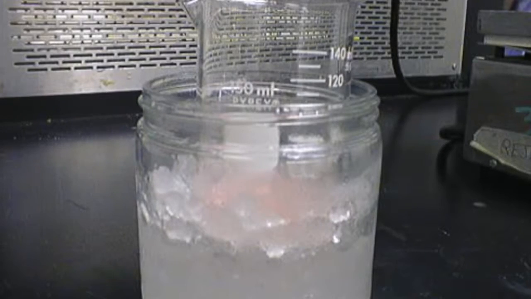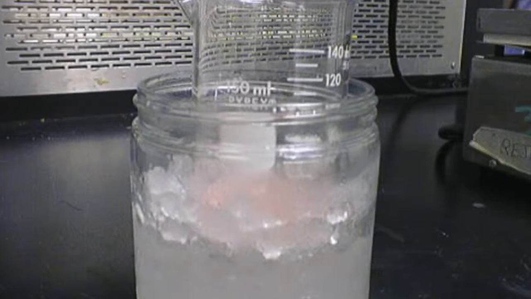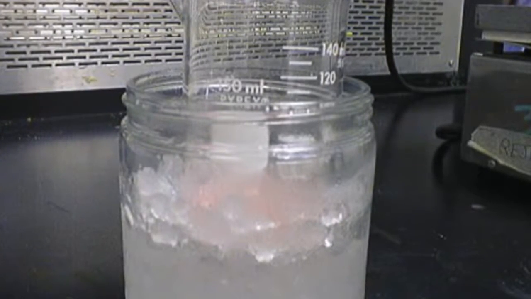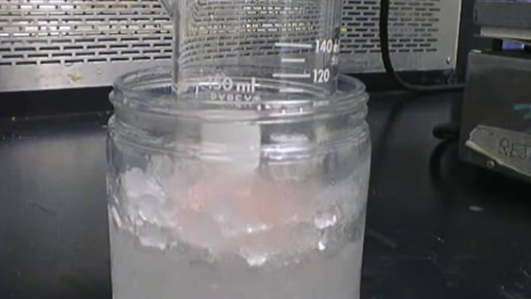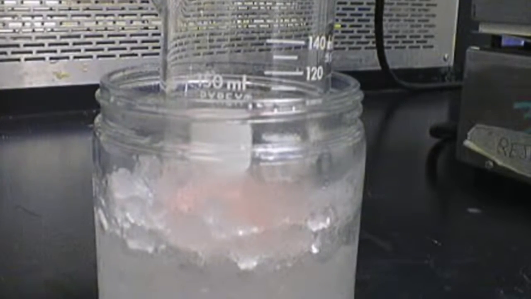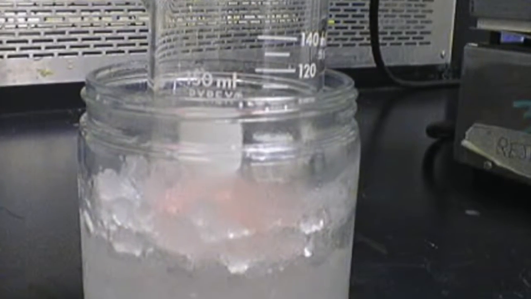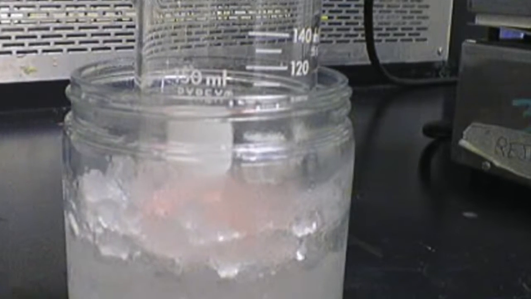After this, the once again clear colorless solution was submerged in an ice bath to cool its temperature. The decrease in temperature slowed the motions of the particles in the solution and decreased their kinetic energy, allowing intermolecular forces to dominate and the alum to crystallize.